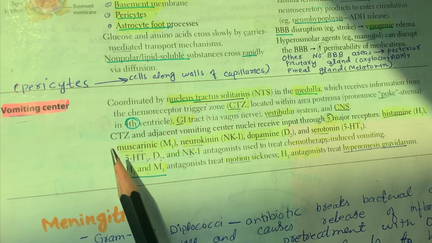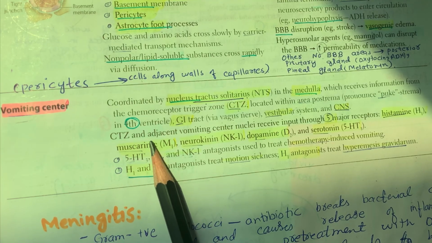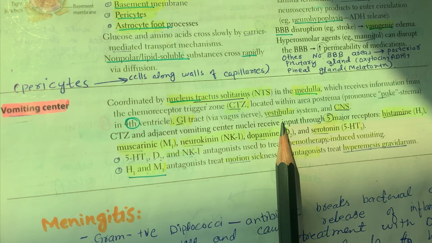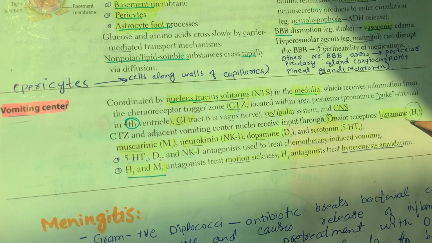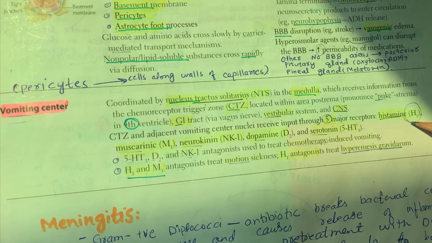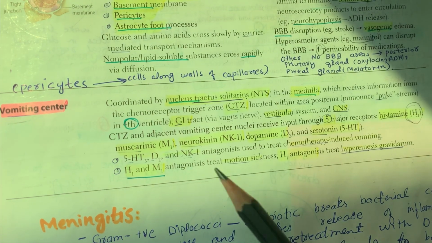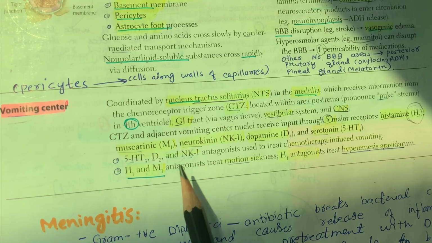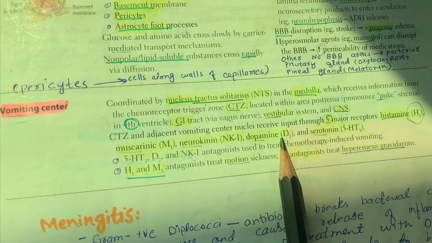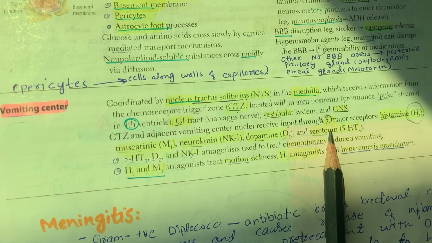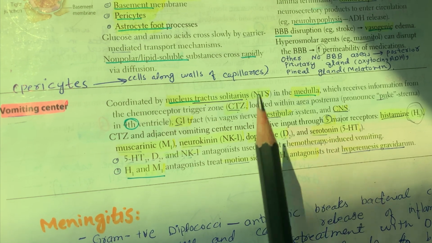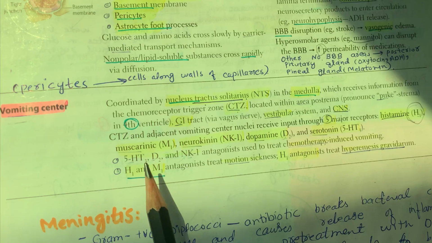Now the chemoreceptor trigger zone and adjacent vomiting center nuclei receive input from 5 major receptors. You need to know these receptors to know the mechanism of action of anti-emetic drugs. Histamine H1, muscarinic M1, neurokinin NK1, dopamine D2, which is targeted by domperidone and metoclopramide, and serotonin 5-HT3, which is also blocked by anti-serotonin drugs. Okay, so these are the 5 receptors.